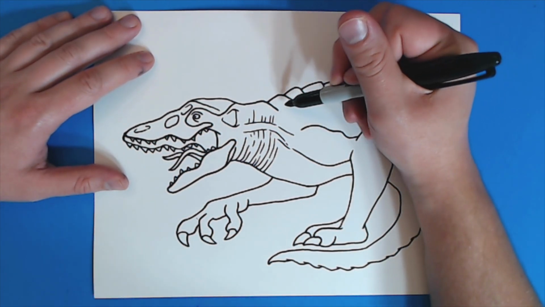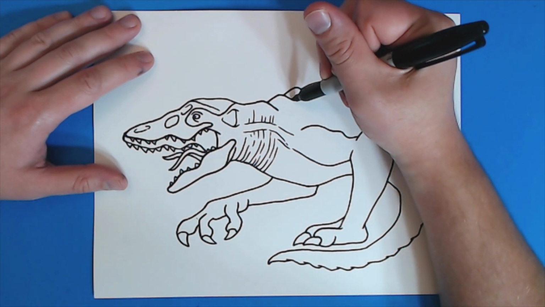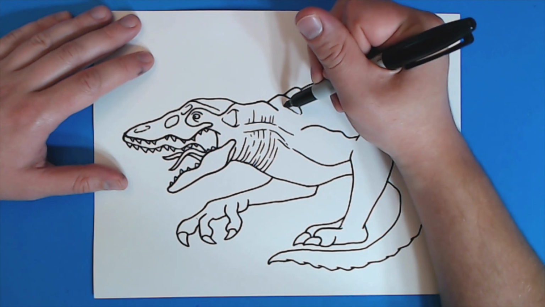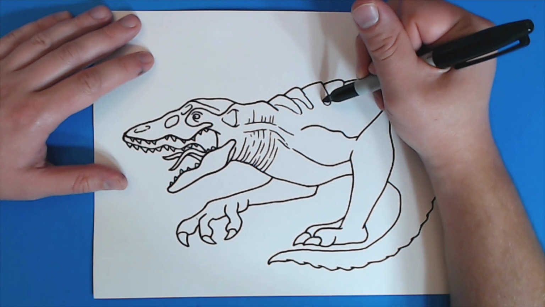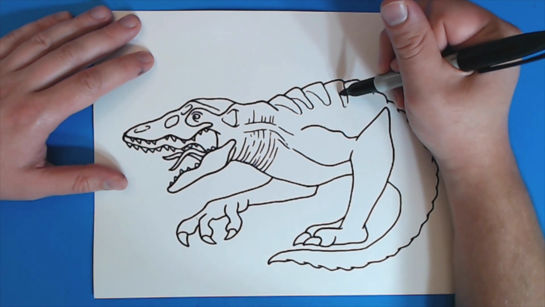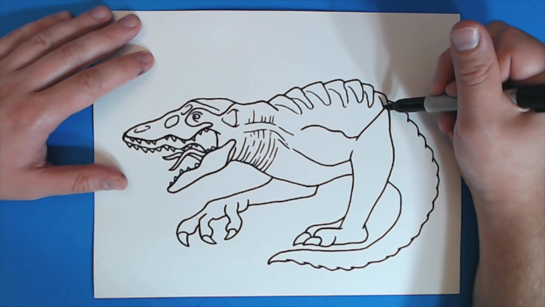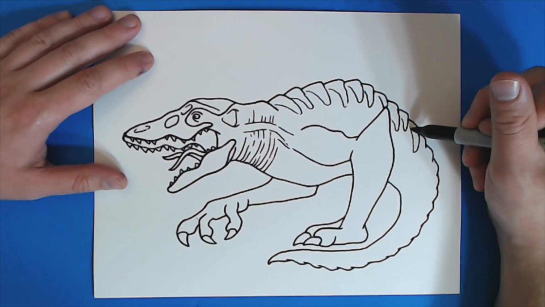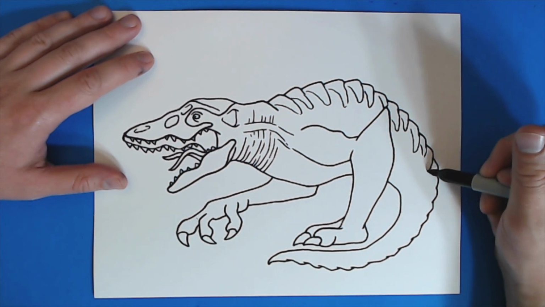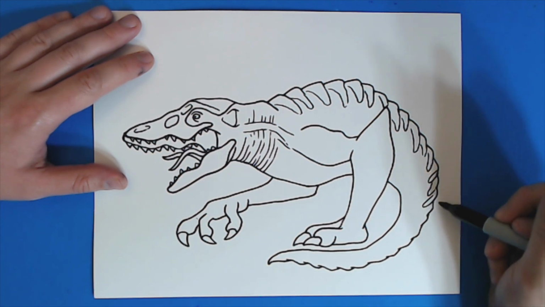Then back here on his back where we made all these nice ridge lines, I'm going to kind of curve these down a little bit and bring them up. But as I do that, you can see I'm not connecting them all the way. I'm using a lot of broken lines, kind of make it look almost like a little spine pattern back here. And I'm just going to draw these all the way around his whole body. And I'm going to go right down all the way to the tail.